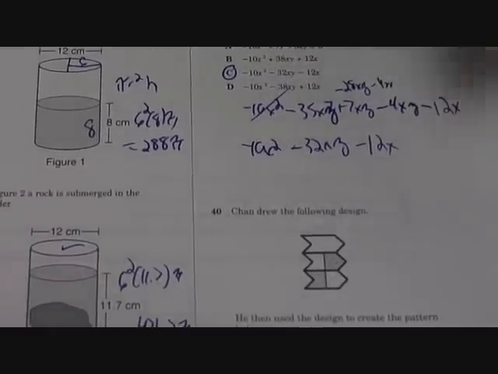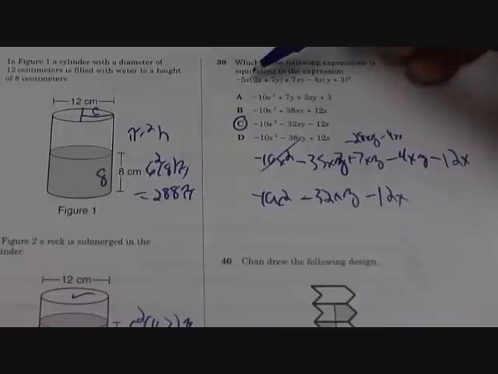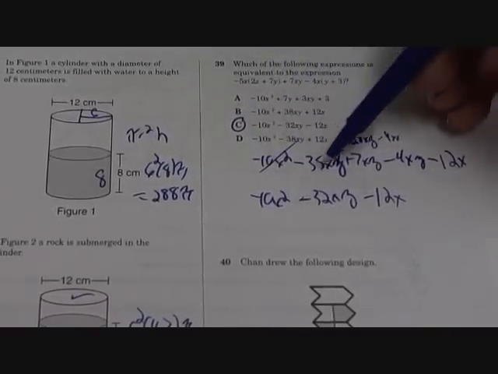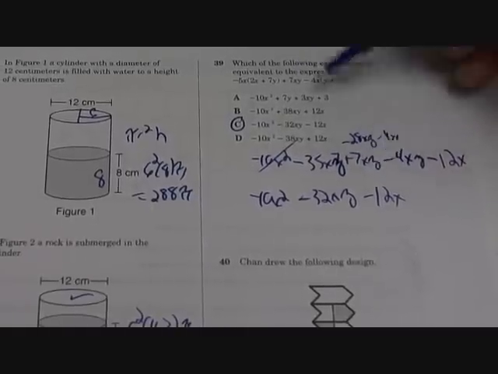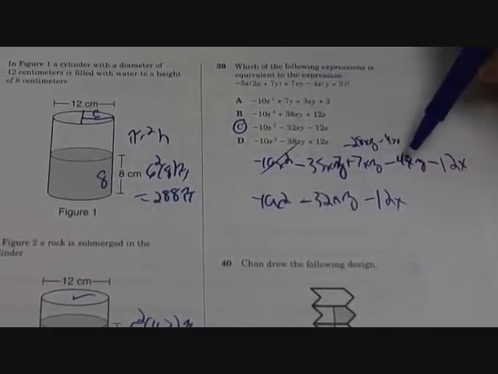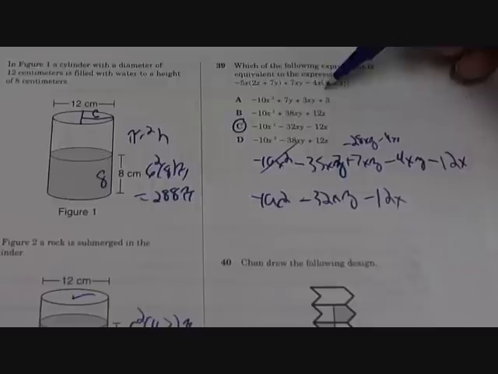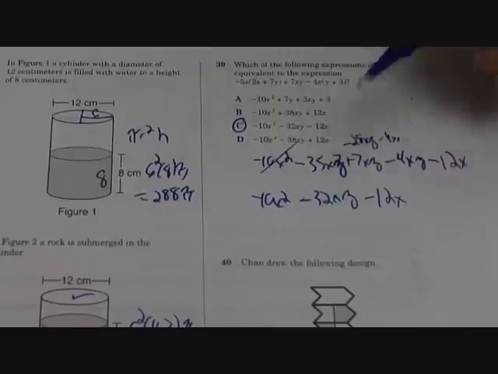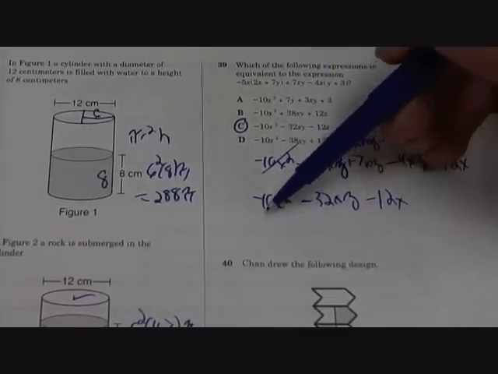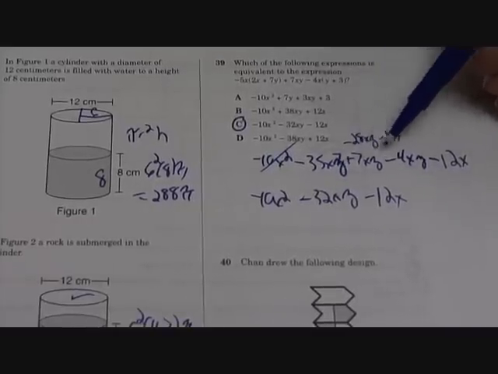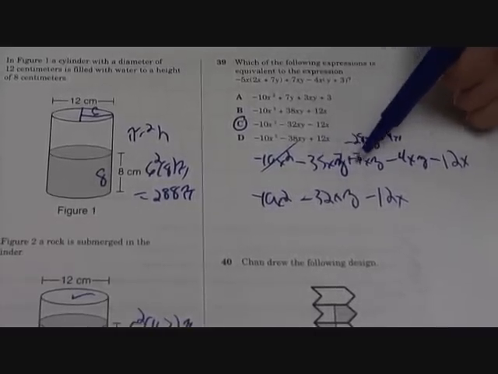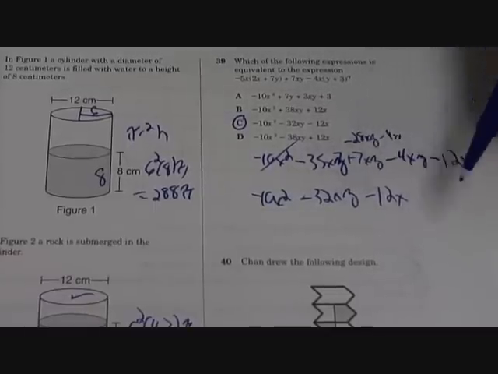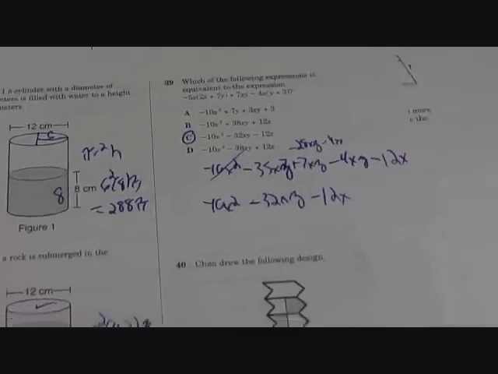Let's do it one more time. Negative 5x times 2x is negative 10x squared. Negative 5x times 7y is negative 35xy. Plus 7xy, minus 4x times y is minus 4xy. Minus 4x times 3 is minus 12x. You combine like terms. There's no other x squared, so it becomes negative 10x squared. Then xy: negative 35 plus 7 is negative 28. Minus 4, negative 28 minus 4 is negative 32. So the answer is C.